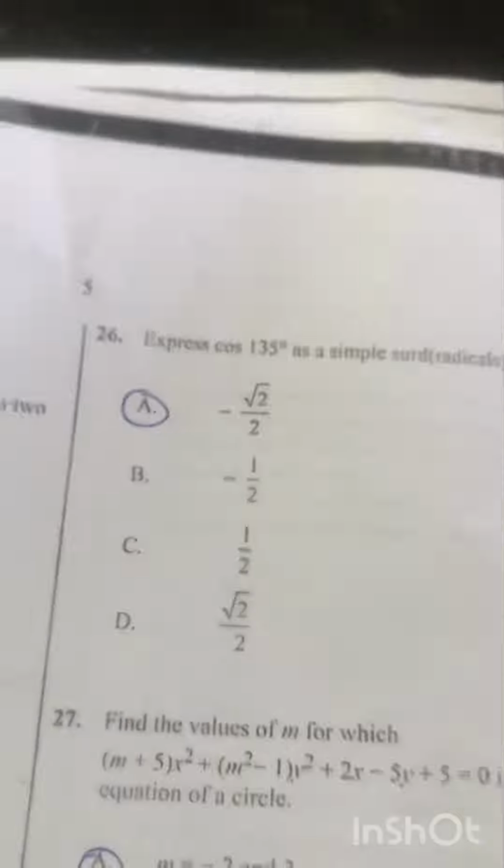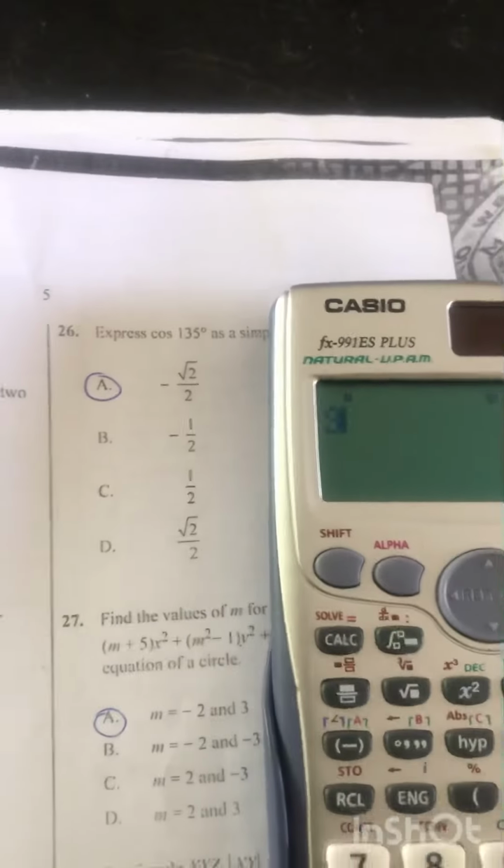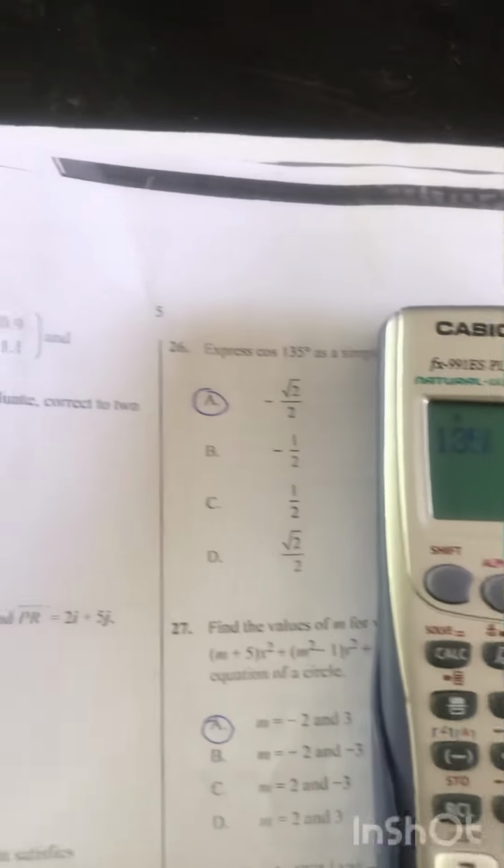It's 54. 26 is very simple. This can take you like less than 10 seconds or even 5 seconds. We are to express this one as a set form. So it's very simple. We just press 135 degrees.